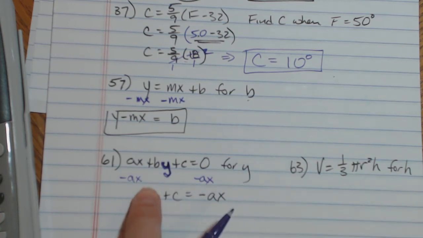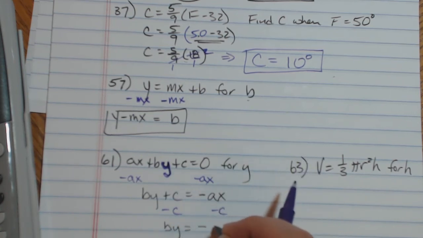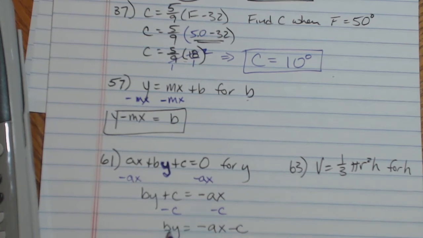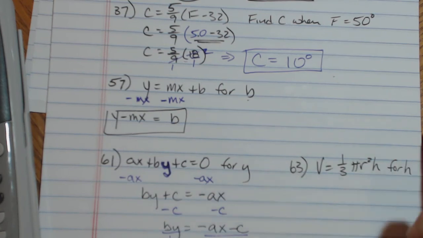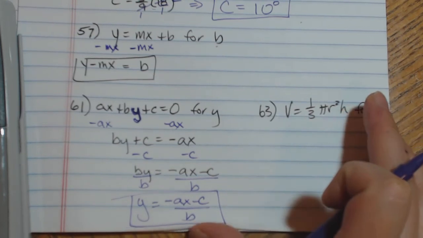I'm trying to get y by itself, so I cover that up and get rid of the other term I don't want, which is c. So I have by equals, and these are not like terms, so I just write negative ax minus c. There's nothing else I can do there. And finally, to get y by itself, it has a coefficient of b, so I divide both sides by b. And I'll get y equals negative ax minus c over b. So there are no numbers in here, I'm just rearranging.